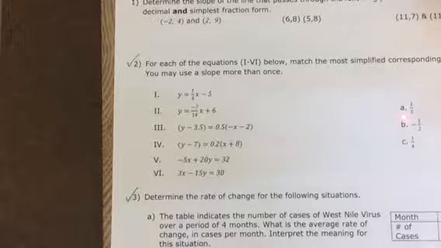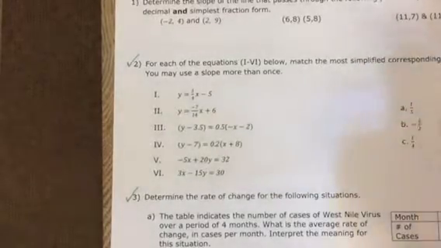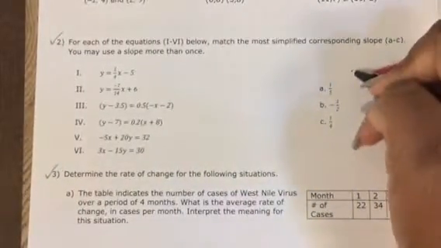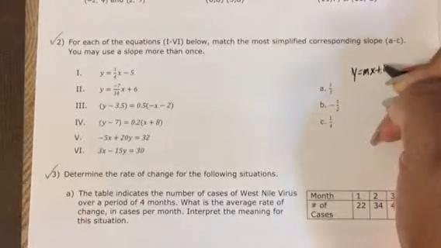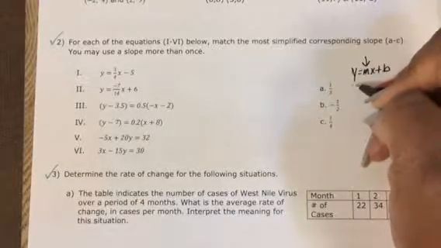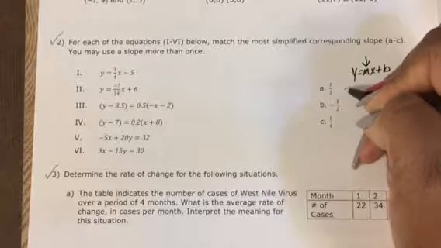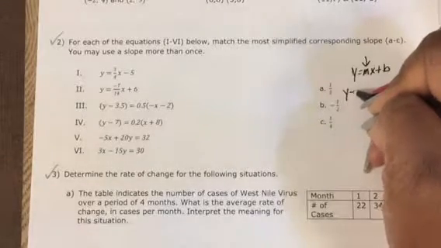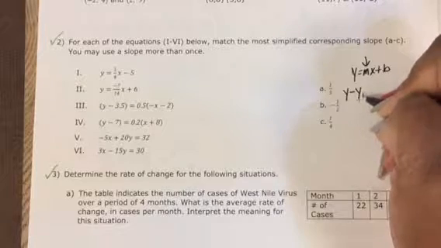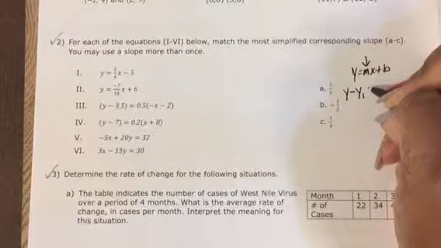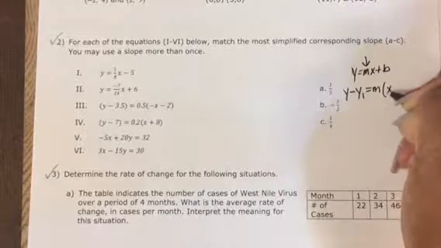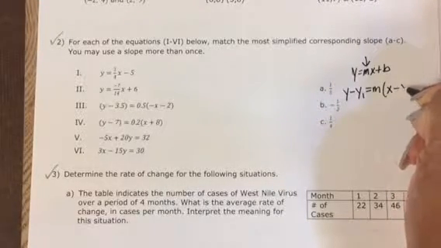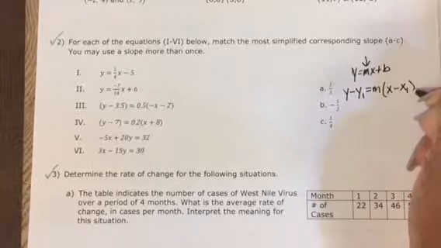You can use the formula y equals mx plus b, where m is the slope. You can also use the formula that we have not talked about that is in this question, y minus y1 equals m times x minus x1.